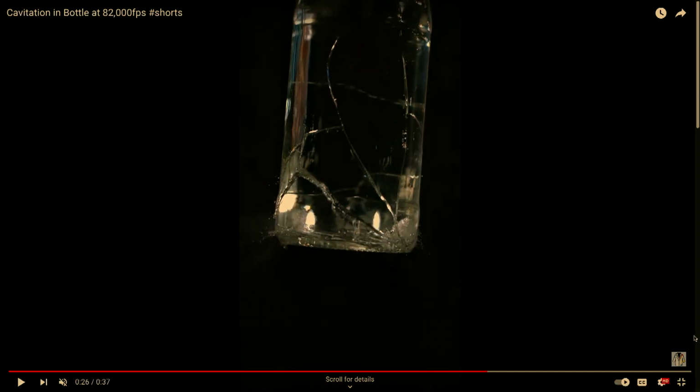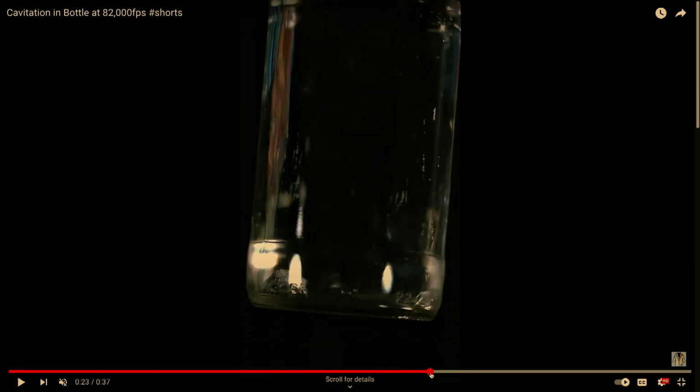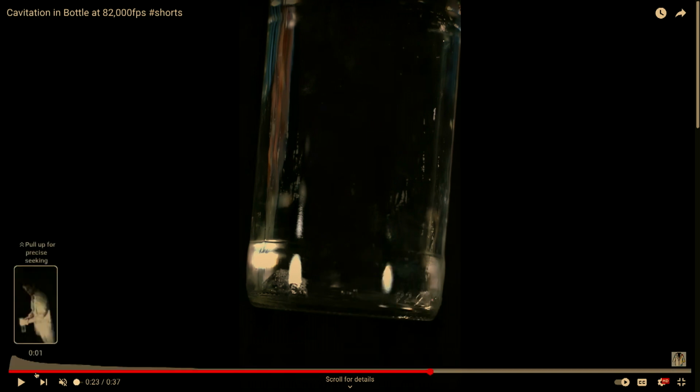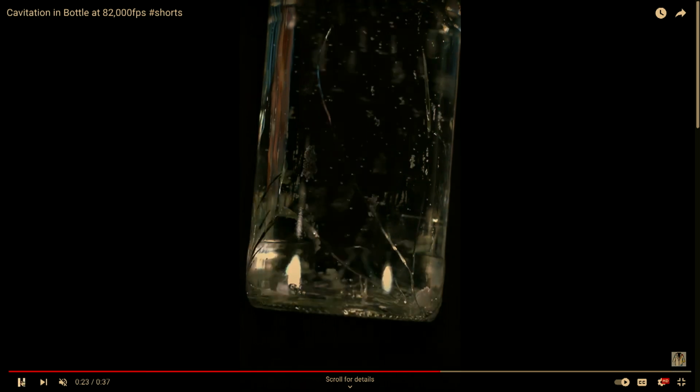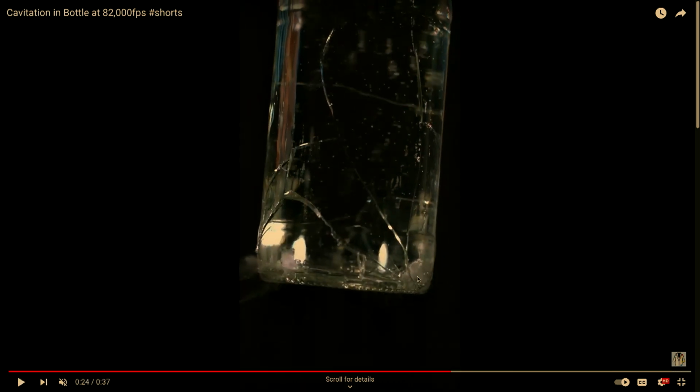And what I'm trying to point out is that the moment it breaks, it breaks around the rim here, and it actually starts there. So that's where the first crack occurs, and it kind of shoots this way and that way.